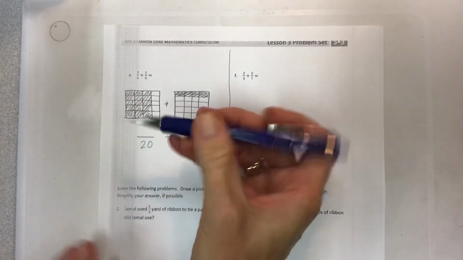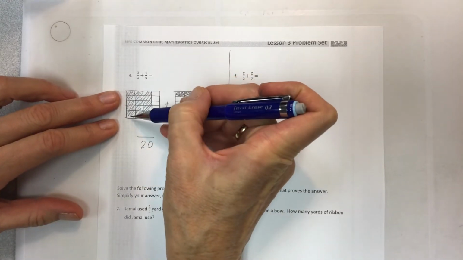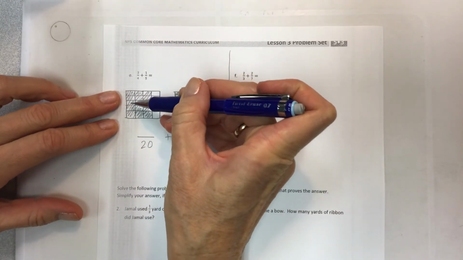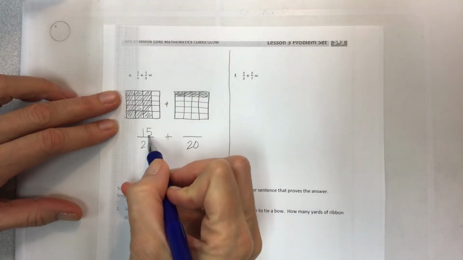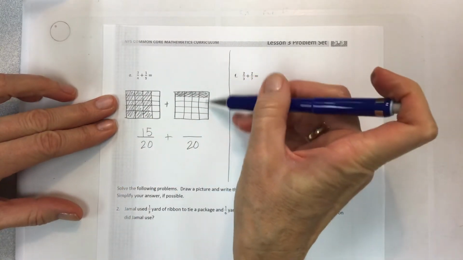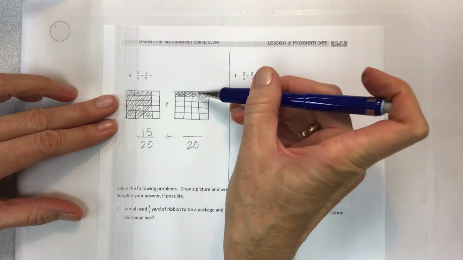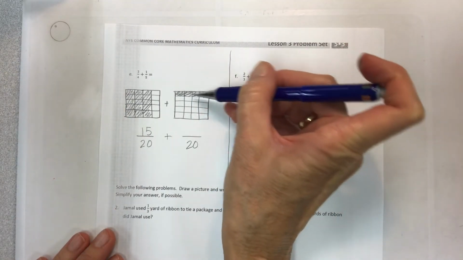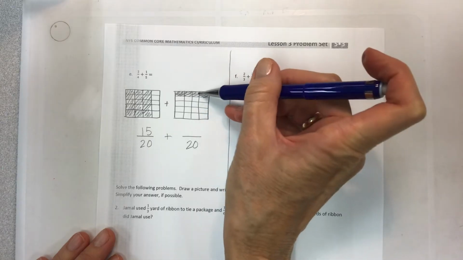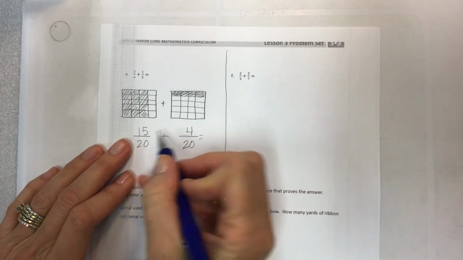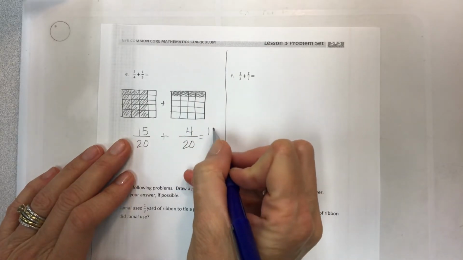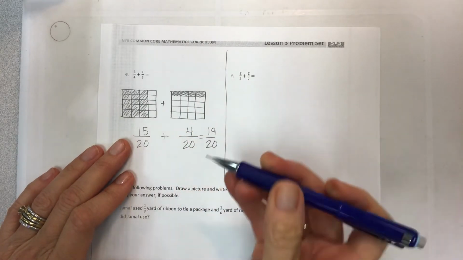How many are shaded here? That's kind of a lot. Well, remember, if you just made 5ths right here, 1, 2, 3, 4, 5 pieces, it's 5, 10, 15. And if you just made 20ths here and there was only 1/5 before, this has 4ths now going down. So 1, 2, 3, 4. When you add these together, you have a lot of pieces. You have 19 out of 20 pieces.